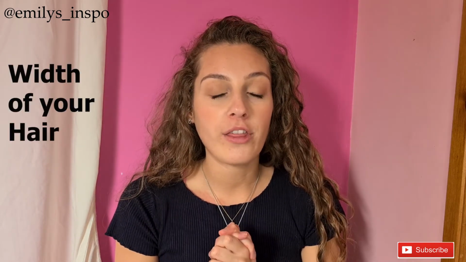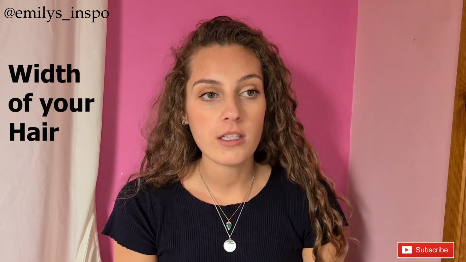So let's also look at the width of your hair. Basically all you're going to do is grab a single strand of hair and put it in between your fingers. So if you can rub it, and you don't really feel the strand at all, it's not really there, then you have fine hair. Basically you have fine hair because you can't really feel it.